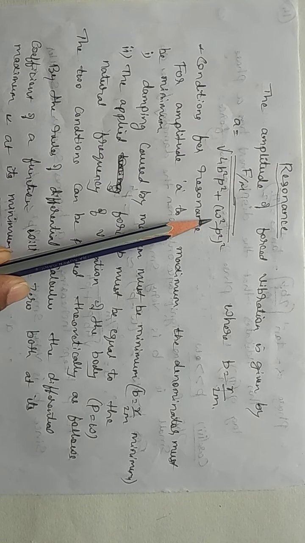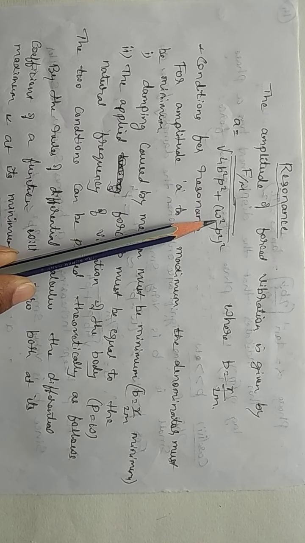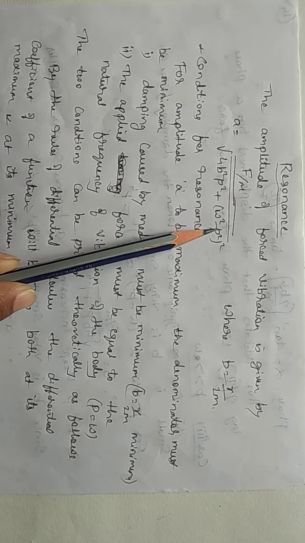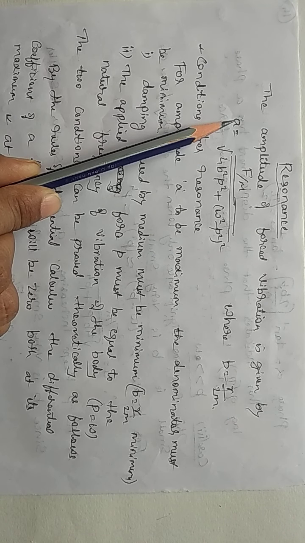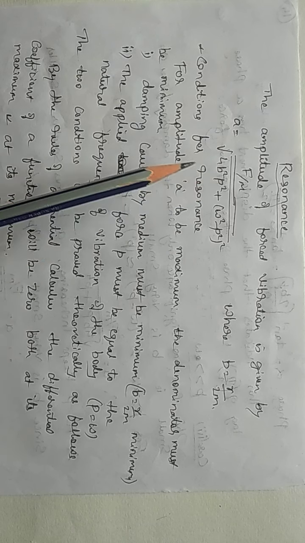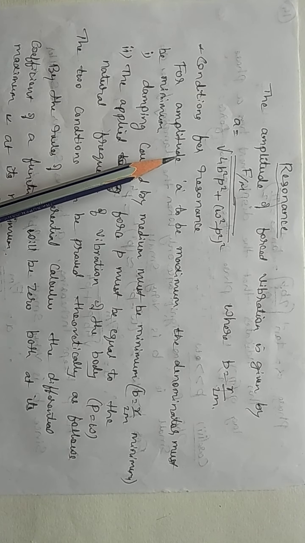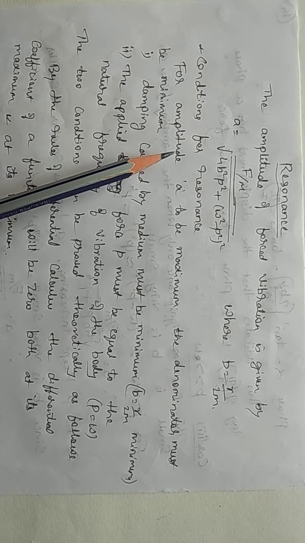So in this equation the denominator should be minimum. When the denominator is minimum, obviously A is going to be maximum mathematically, and at resonance the amplitude shoots up to a maximum.